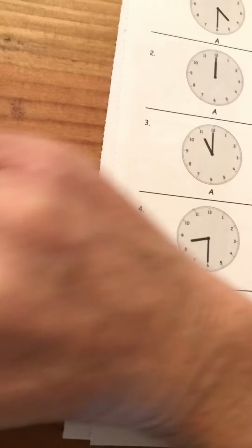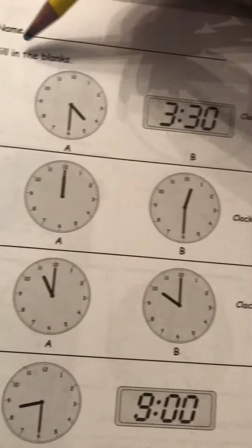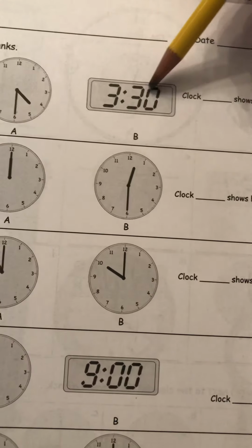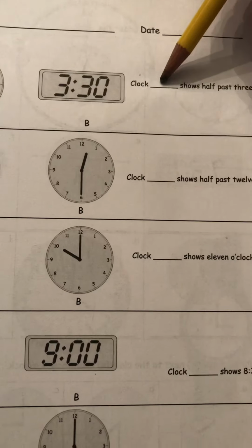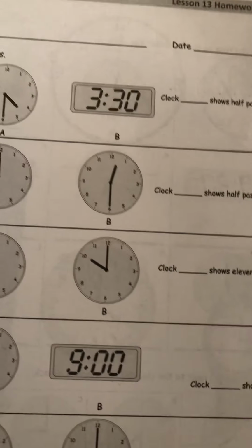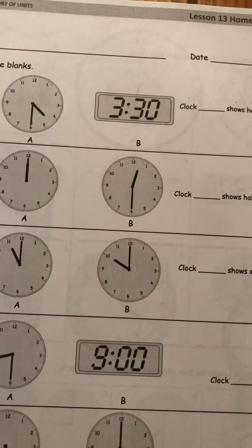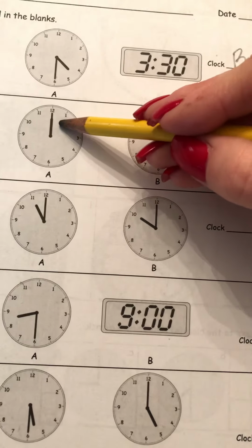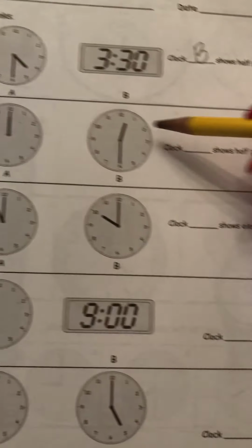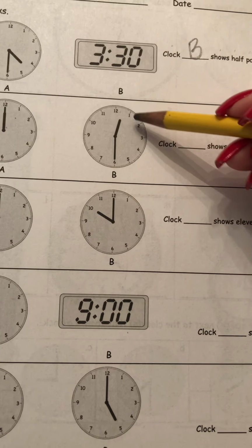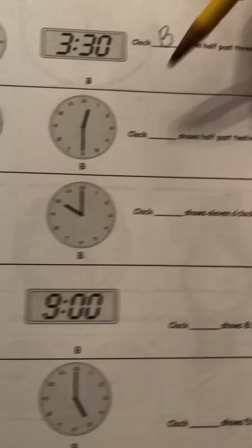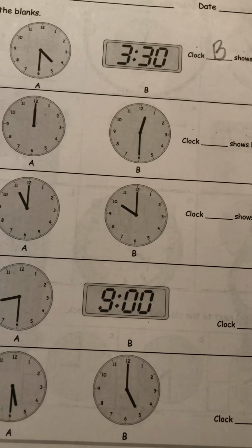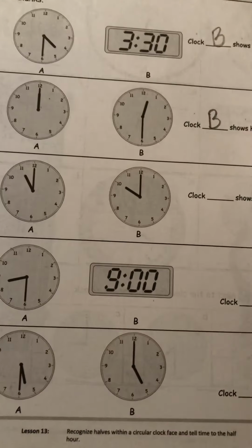I'm going to look at our homework and make sure it makes sense. It says fill in the blanks. We have clock A that reads 4:30 and clock B that reads 3:30. Clock blank shows 3:30. What's 3:30? 4:30 or 3:30? Good. Clock B shows 3:30. This clock reads 12 o'clock. This clock reads 12:30. So clock blank shows 12:30. Which one is it, A or B? Good, it's B. Put a B on the line.